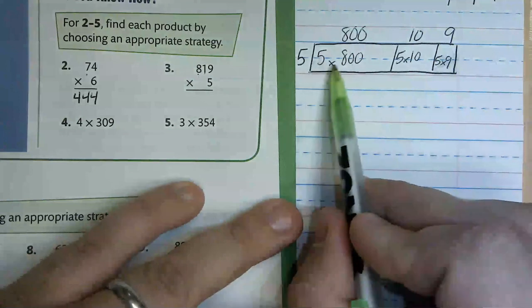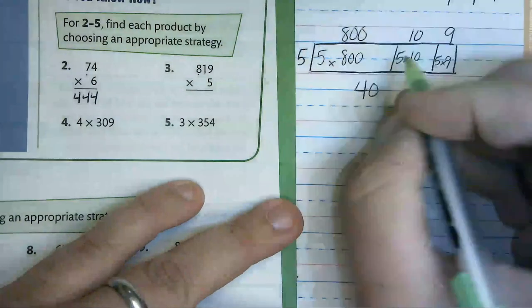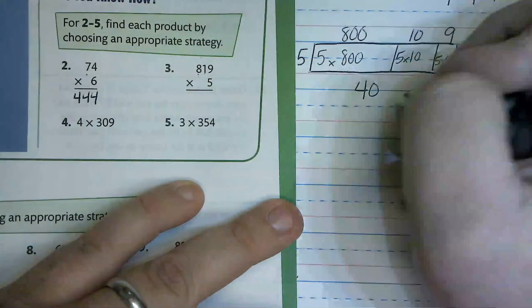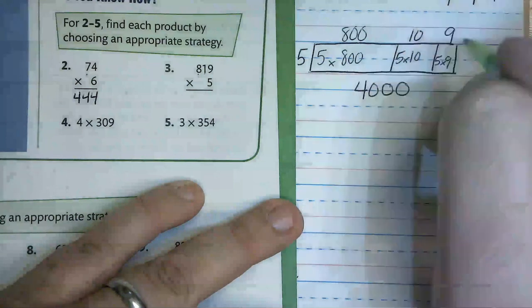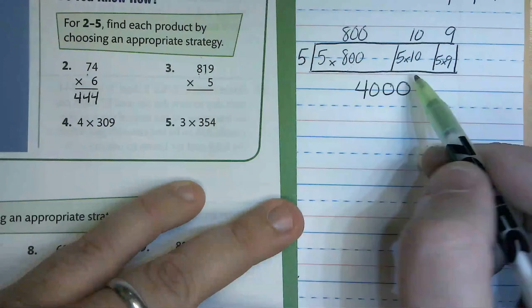I've got 5 times 8. 5 times 8 is 40, right? But then I can't forget about these 2 extra zeros here. So 1, 2. Even though 40 had its own 0, I needed 2 more. All right. Now I can come over here.